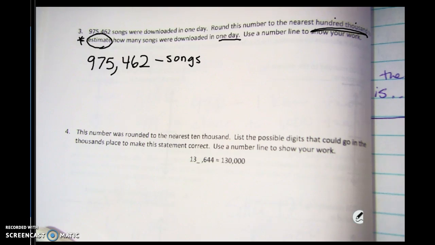Use a number line to show your work. So I'm going to have to use a number line. That's what my number lines have always looked like. Can I just draw that number line? Yes. And not put anything on it? No. No, I have to actually use it how I was using it previously.